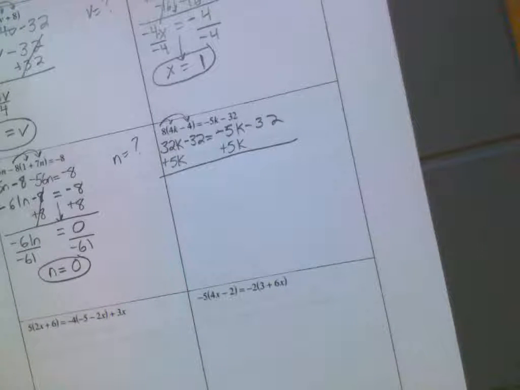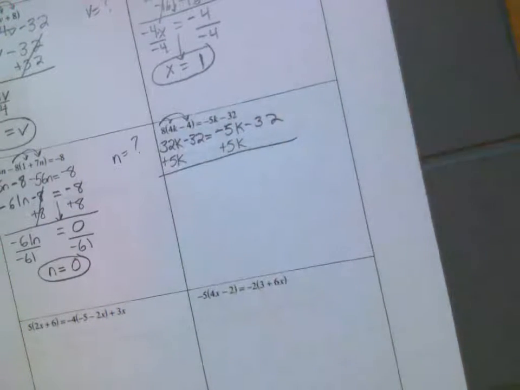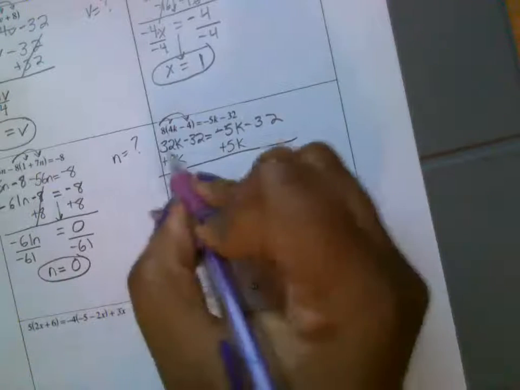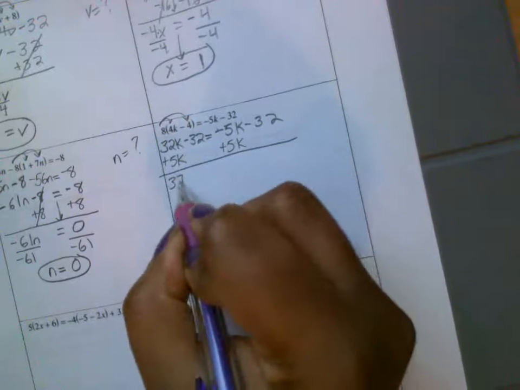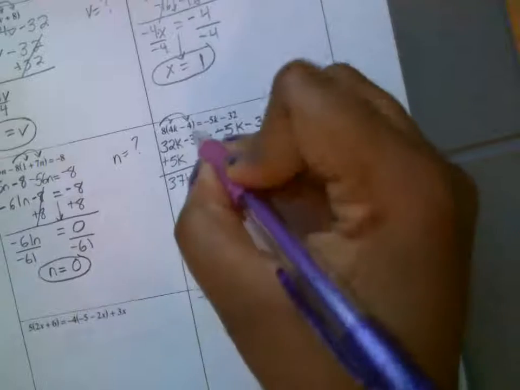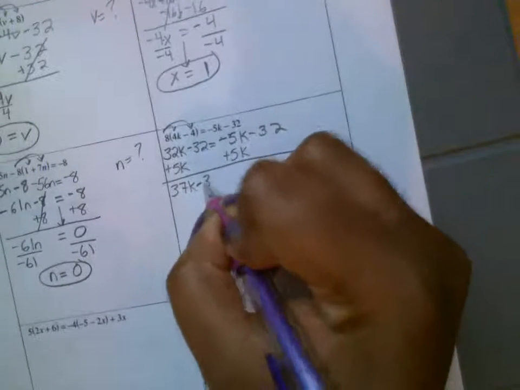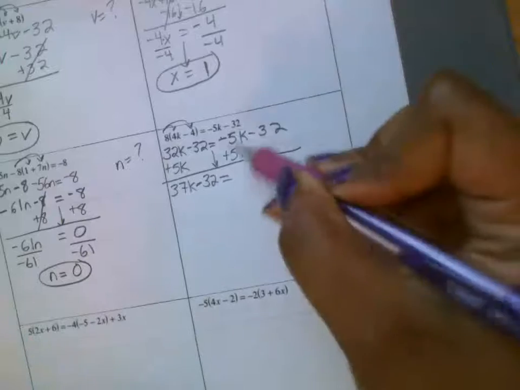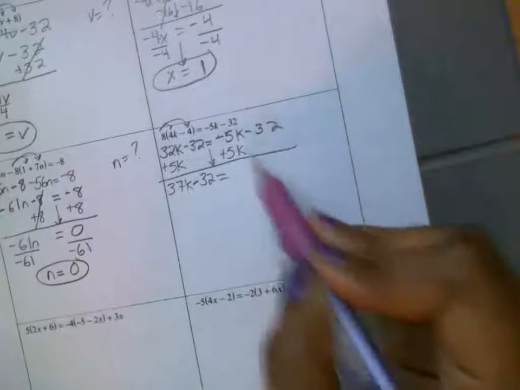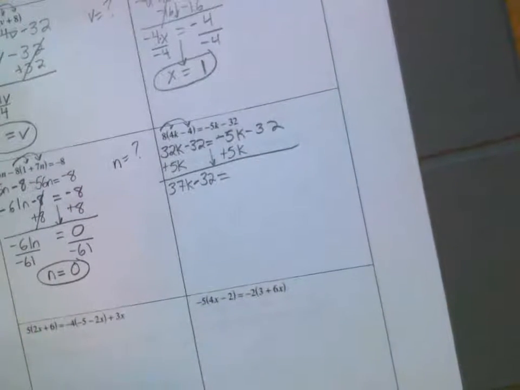Great job. When we add 5k to both sides, what does that give us on this side right here? What'd you say again? Very good, Aaron. He said this is going to give us 37. So this is 37k, and we're bringing down the -32. Good job. Right? Let's look at this side. What are we going to get on this side of the equation?